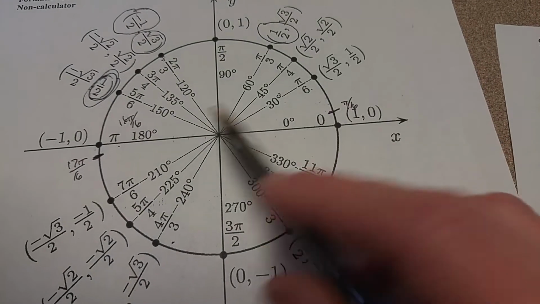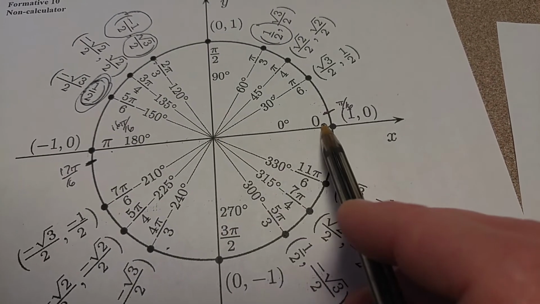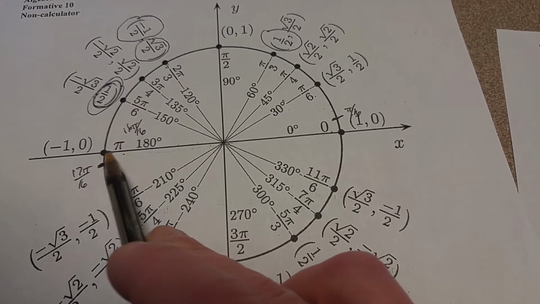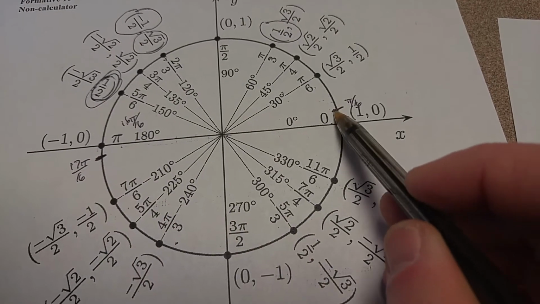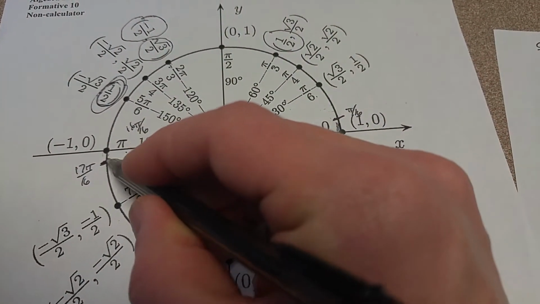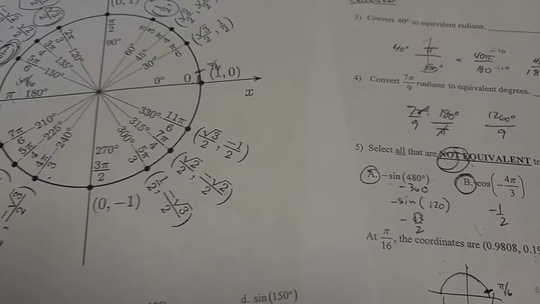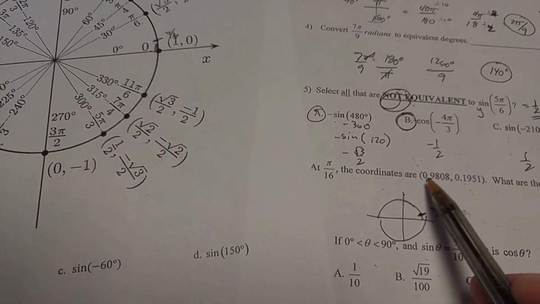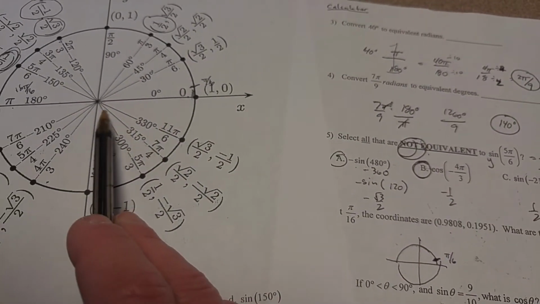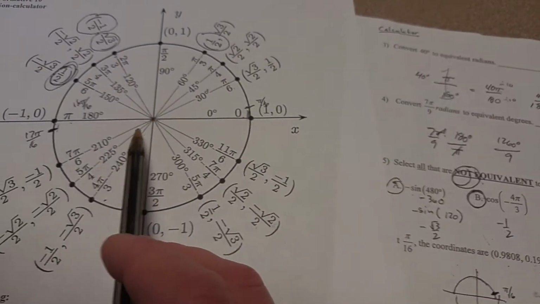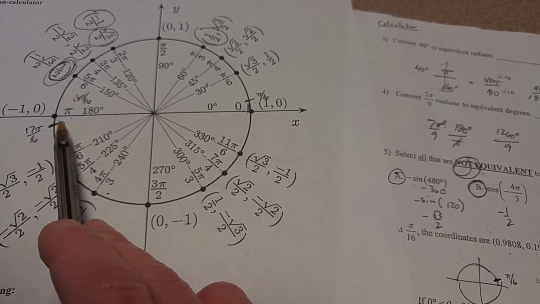You can see that these points have symmetry. However far you went over this way is the same distance you went over that way. And the amount that you went up this way is the same distance that you went down this way. So if I went over 0.98 this way, this number must have been negative 0.98.